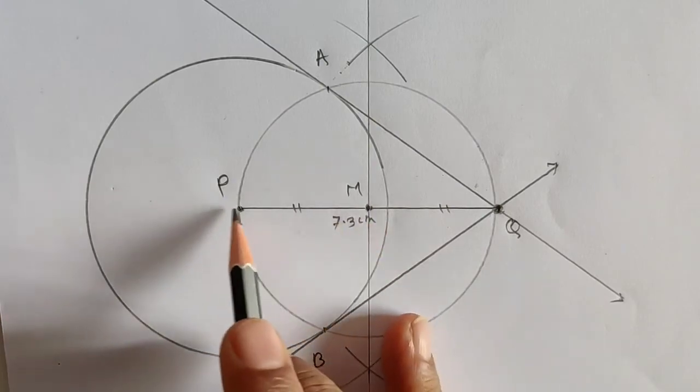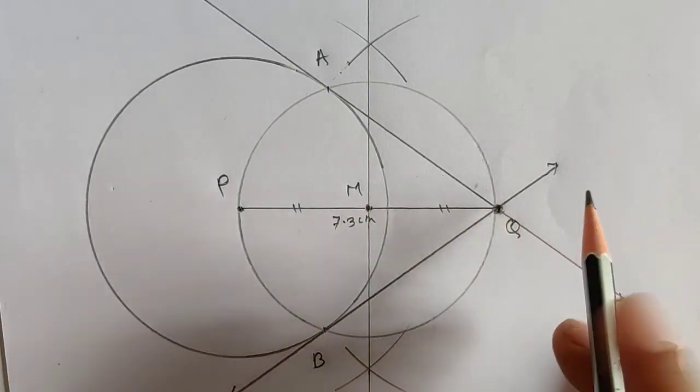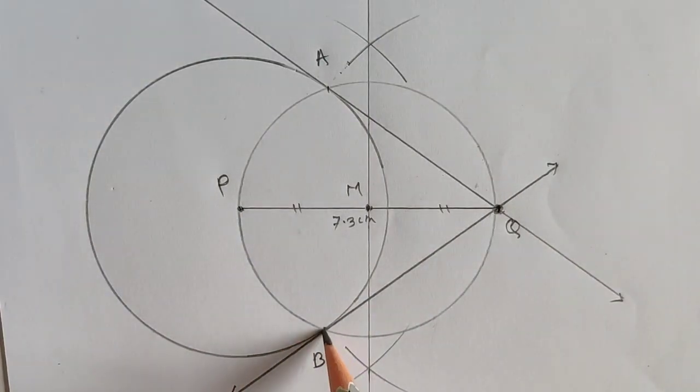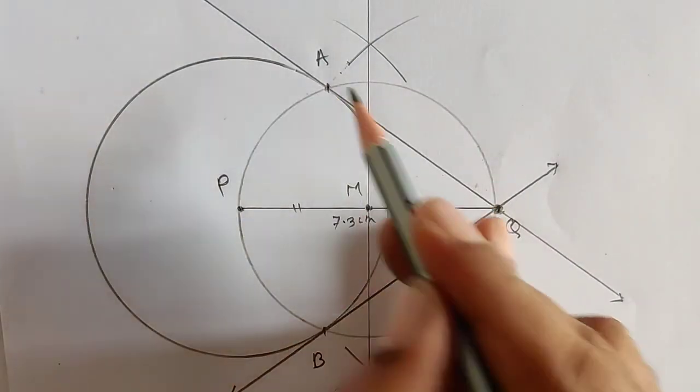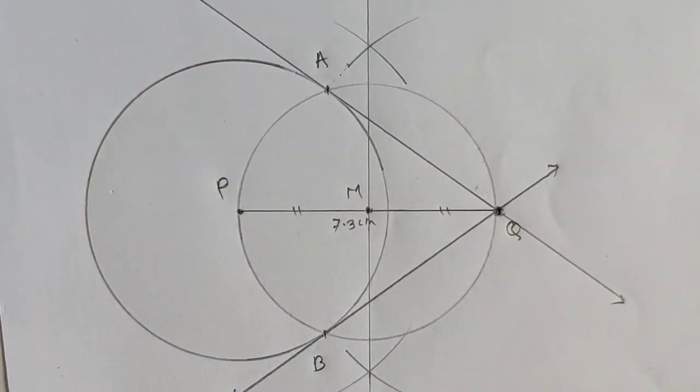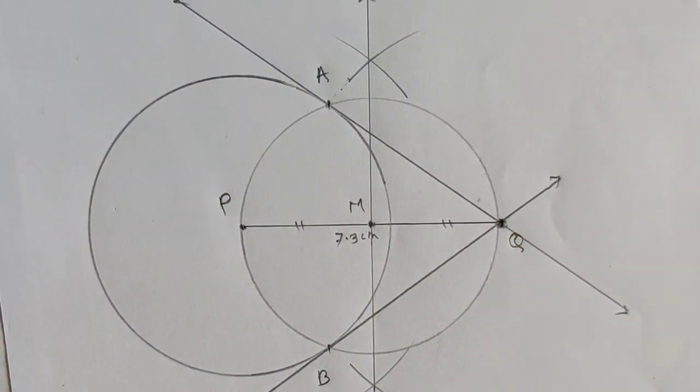With M as the midpoint and PQ as a diameter, or PM as a radius, draw another circle. That circle intersects the original circle in 2 points. Let them be A and B. Now QA and QB, these are the tangents. So here that 4.2 is also completed.